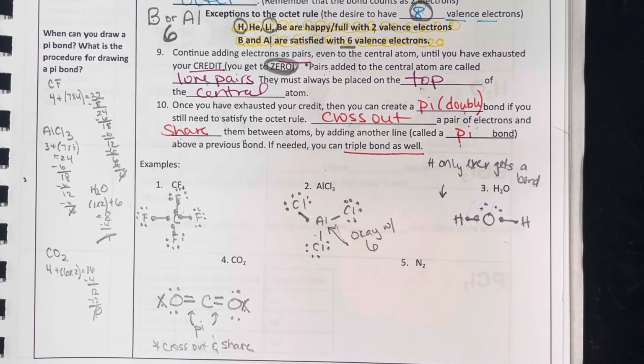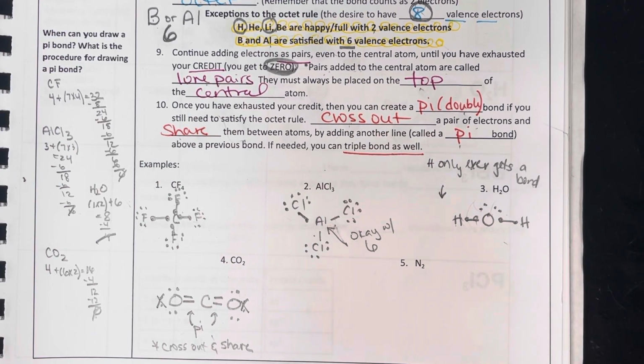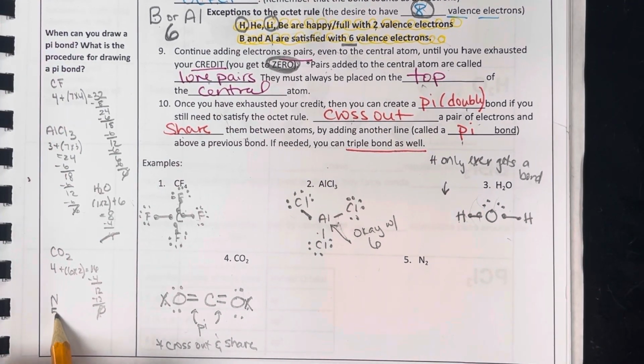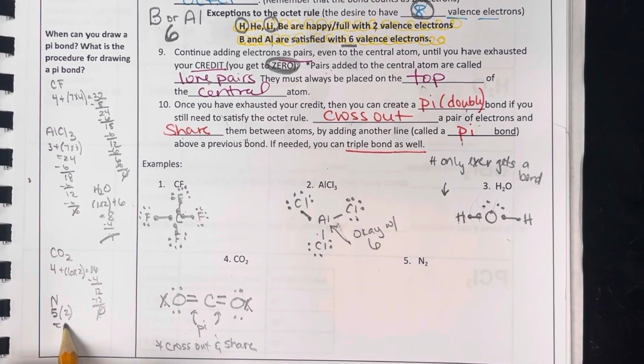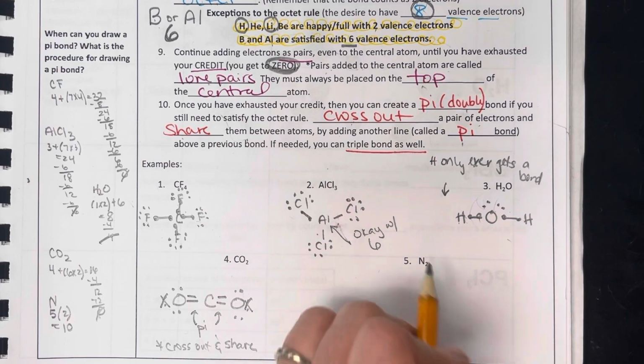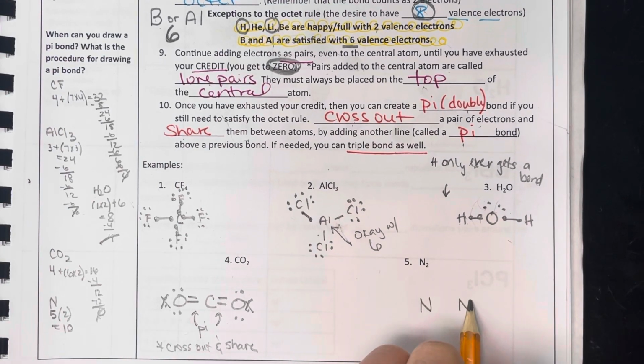Okay. And then lastly, I have N2. Now, N2 is different because there's only 2 atoms. There's nobody really in the middle here. When I go to do the math, it's N, which is 5, times 2, so that gives me 10 electrons that I'm working with. So I stake N, and it's just bonded to another N. Again, nobody in the middle because there's just 2 of them.